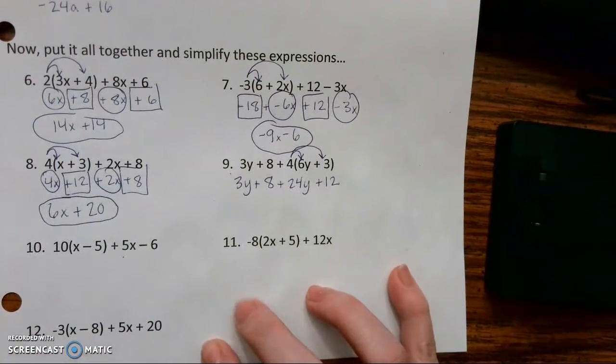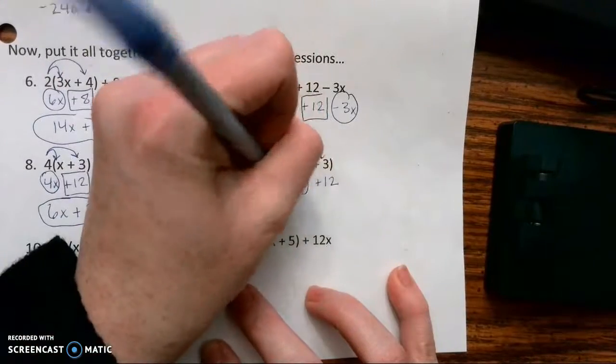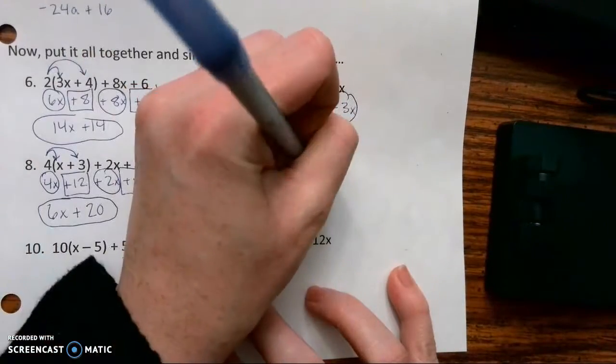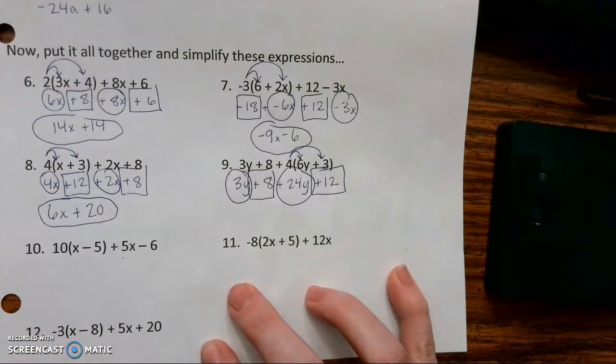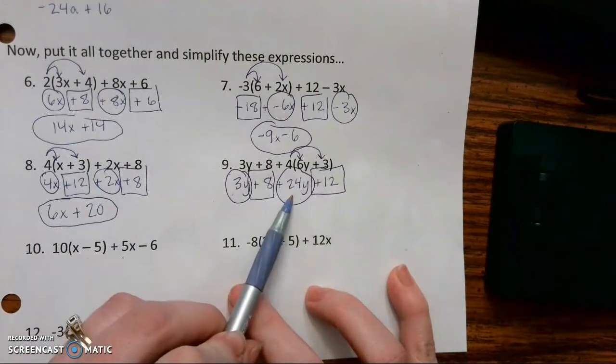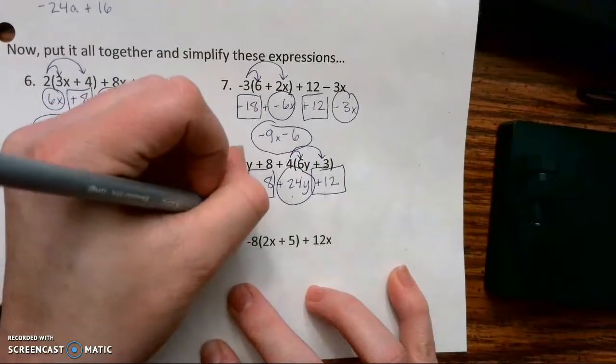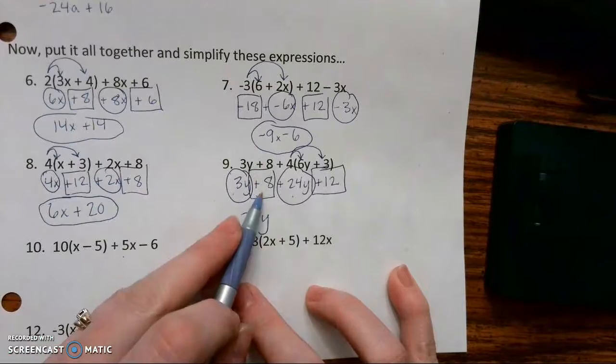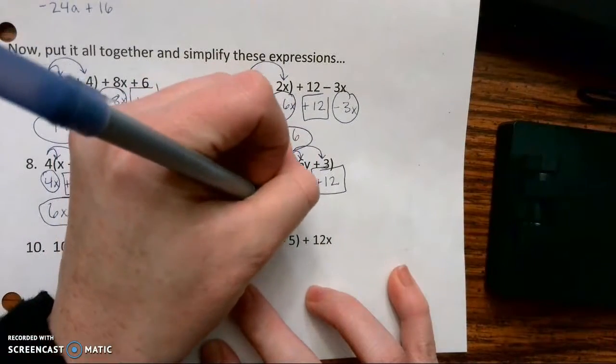And now I'm combining my like terms. So I have a 3y and a positive 24y. I have a positive 8 and a positive 12. So if I combine my y's, I have 27y. And then I combine my constants. 8 plus 12 gives me 20.